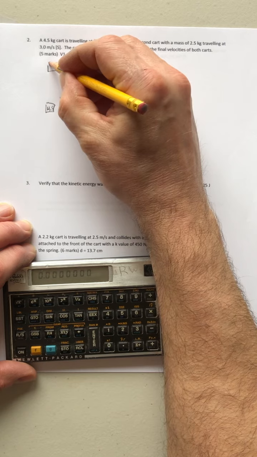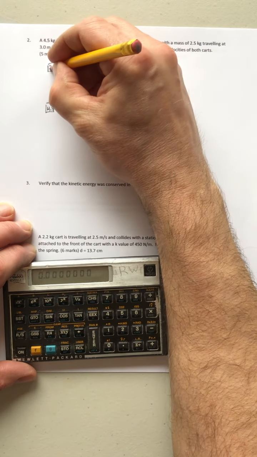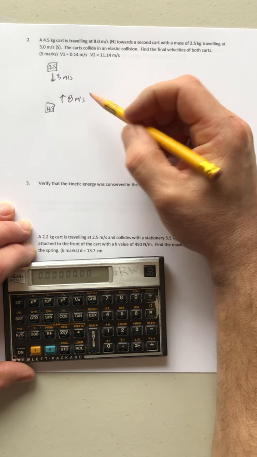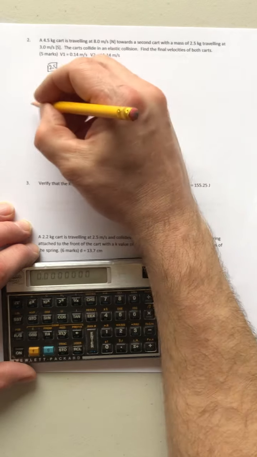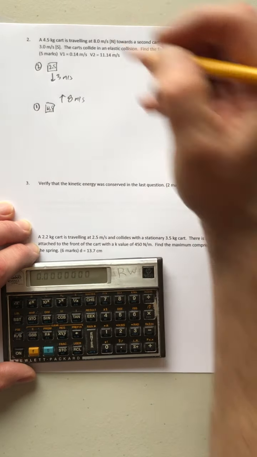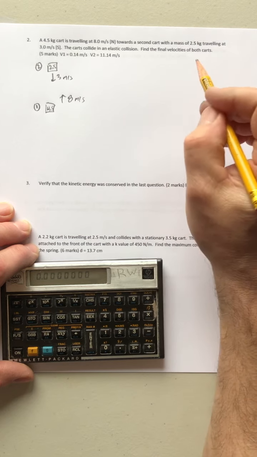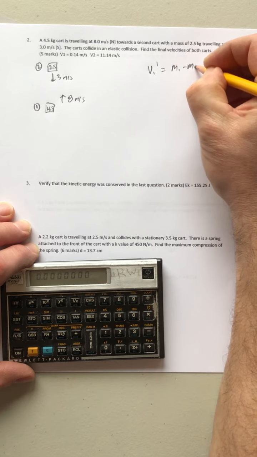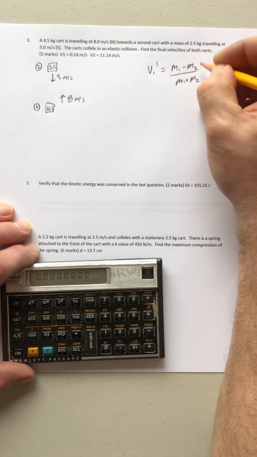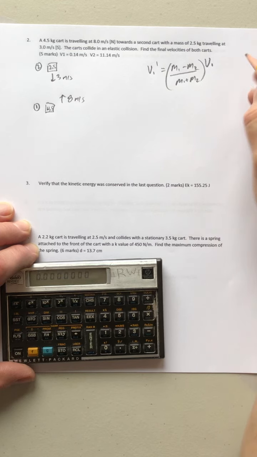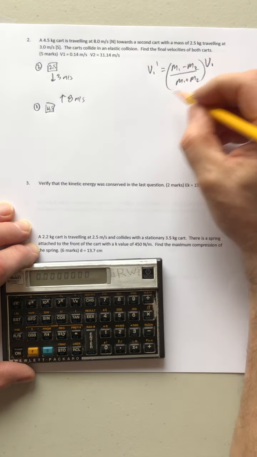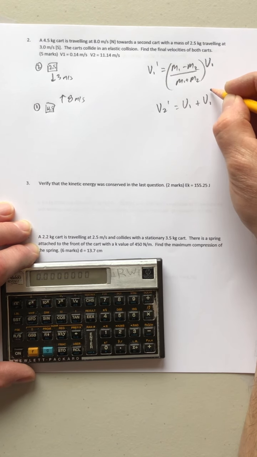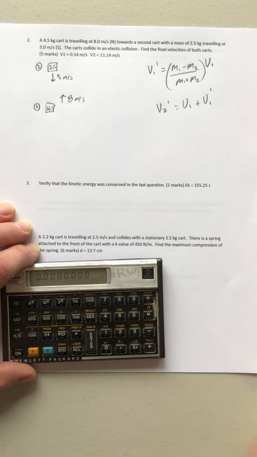And this other cart, it's 2.5, is going south at 3. So they're actually closing the gap between each other at 11 meters per second. Let's call this guy number 1, and this is going to be number 2. So we have to make sure that for the formulas that we have, V1 primed equals (M1 minus M2) over the total mass times V1, and V2 has to equal 0. And then you also have this one here, V2 prime equals V1 plus V1 primed. Okay, so you just have to add them up.